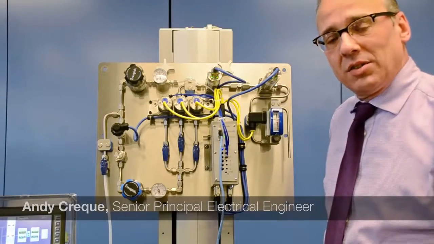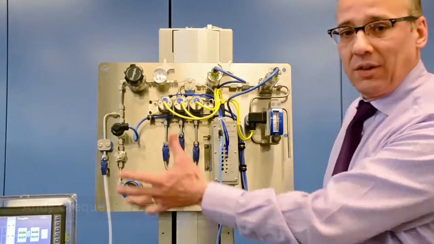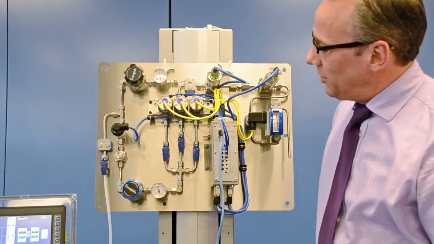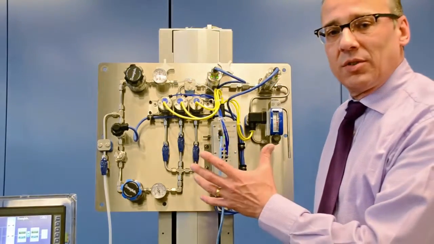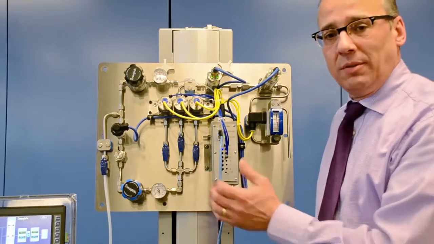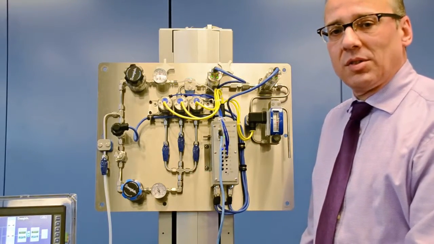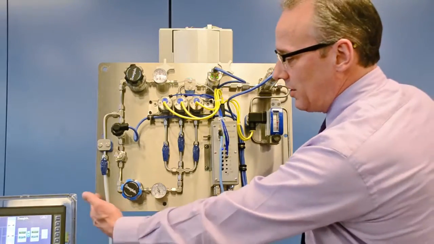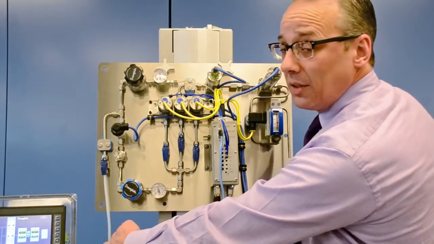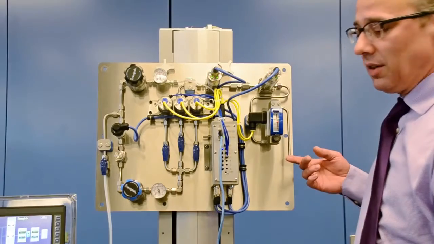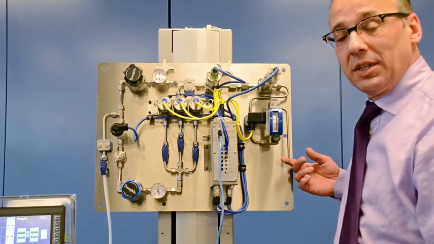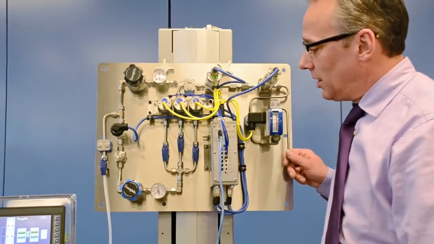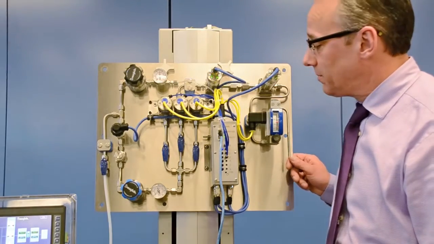Before I get started, I'd like to just give you an overview of this panel you see. This panel is representative of a traditional sample system that conditions a sample prior to analysis. On the left-hand side you can see a process stream coming in, and on the right-hand side is where an analyzer would normally be connected to analyze the sample after it's been conditioned.